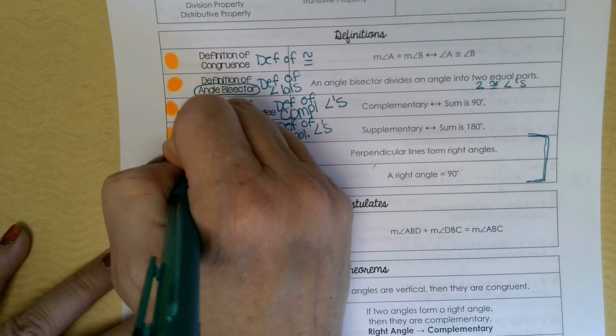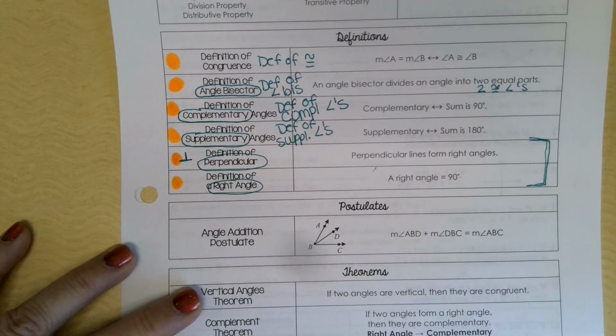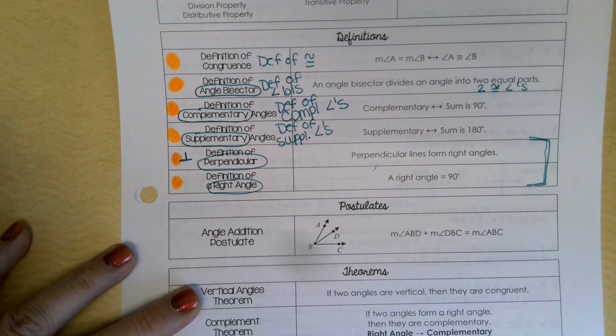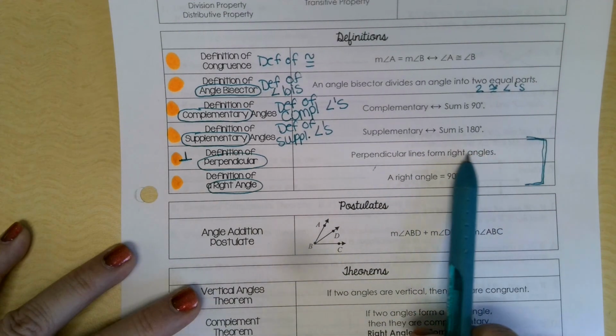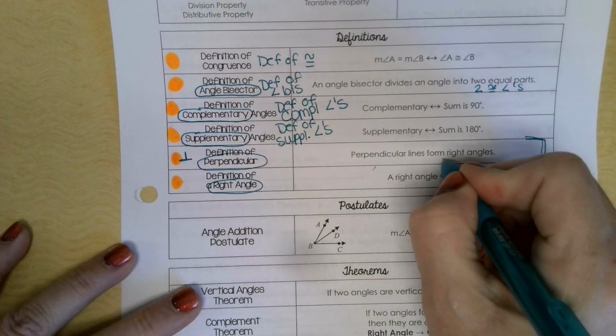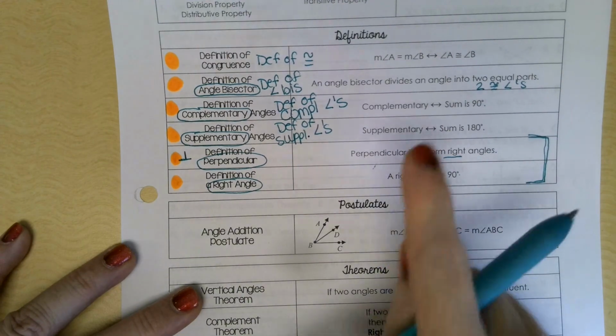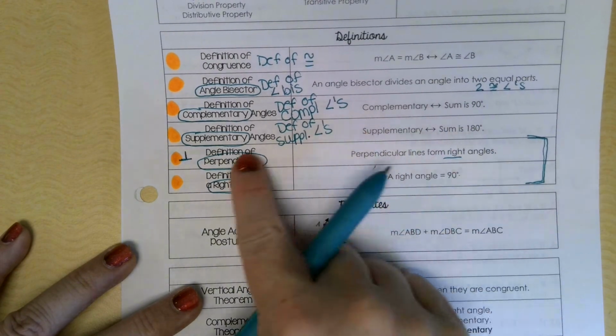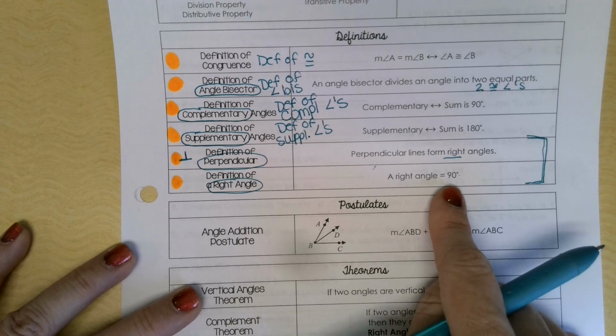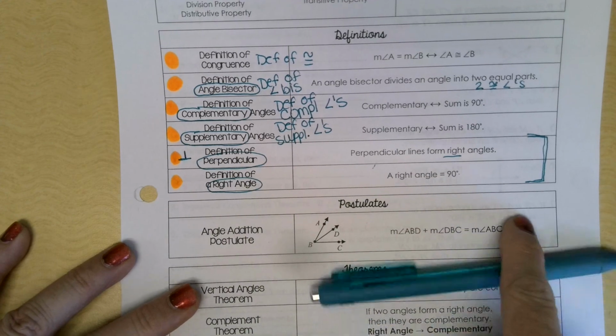This is the symbol for perpendicular, and a lot of times that will be in the given as well. And so when you see that symbol, you need to know, oh, that symbol is a vocab word. What do perpendicular lines make? Two angles that form right angles, okay? And then what is a right angle? It's an angle that equals 90 degrees. So let me give you an example.